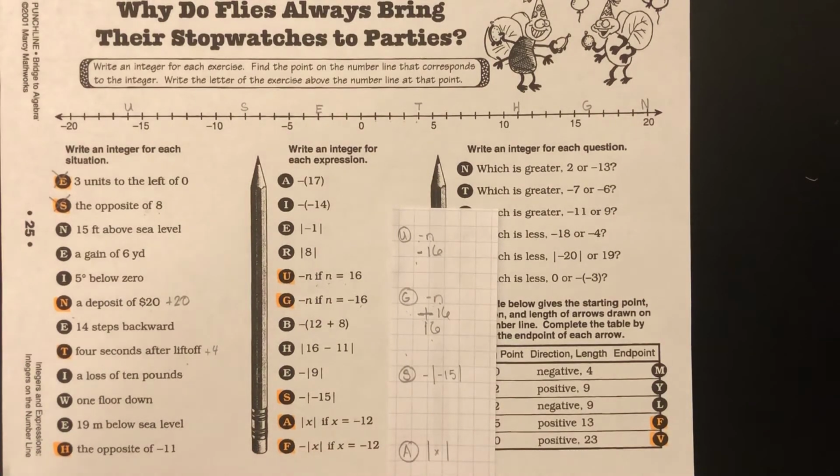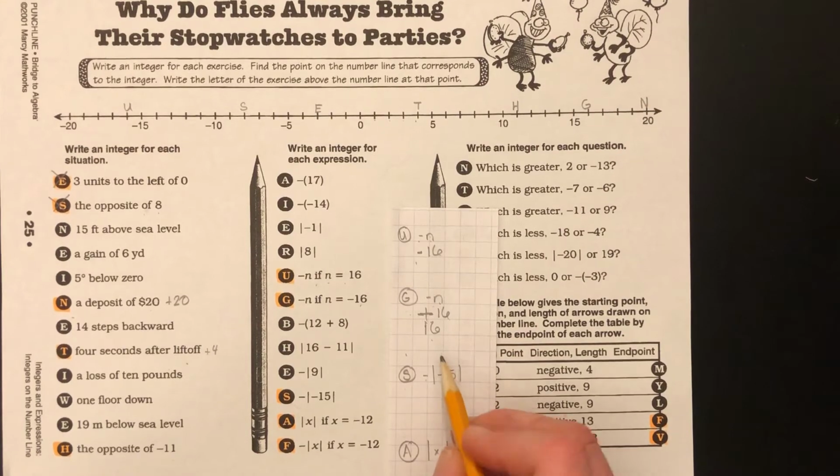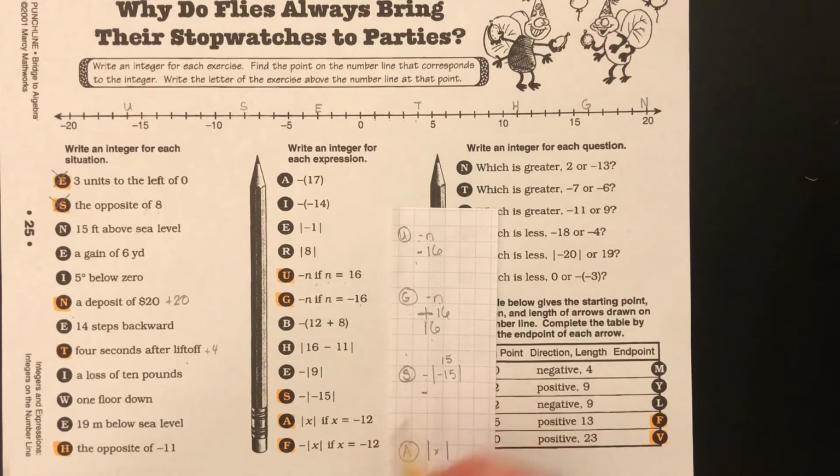Let's come down to S. I've got negative, absolute value of negative 15. Well, the absolute value of negative 15 is 15. So when we bring that down, we still have the negative because it's outside the absolute value, and we've got 15. So S is negative 15.